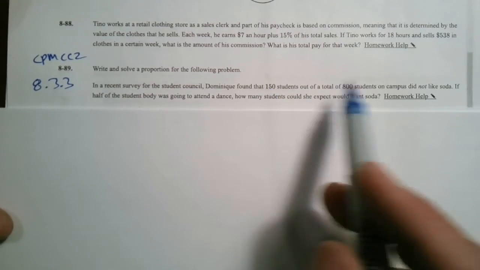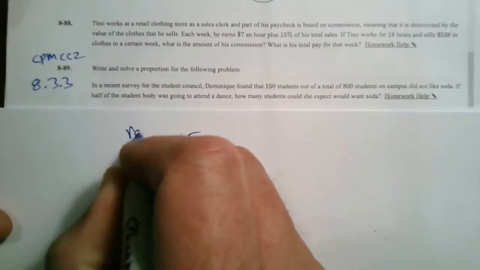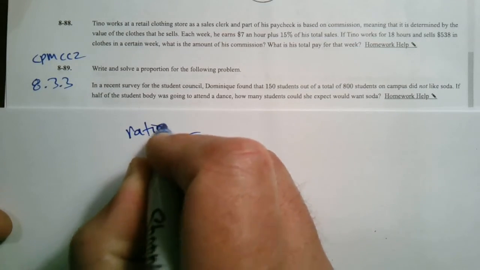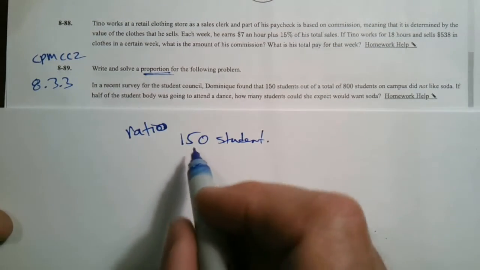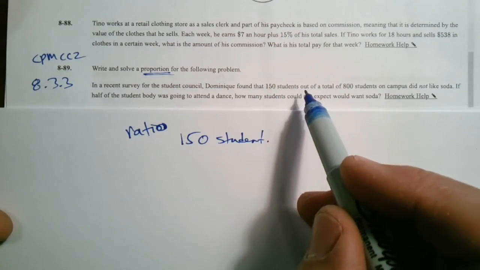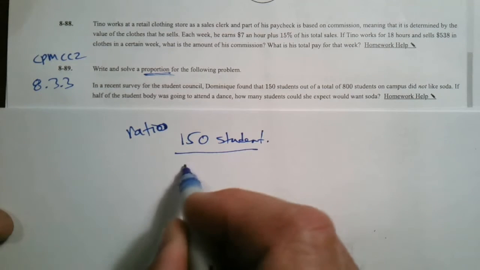So our ratio is 150 students. We always start with a ratio. When we know that we're dealing with a proportion problem, you're going to have to start with the ratio. Your ratio is 150 students out of 800 students.